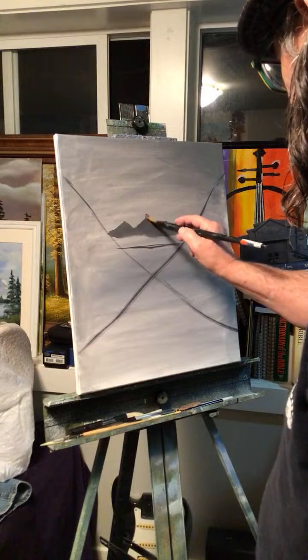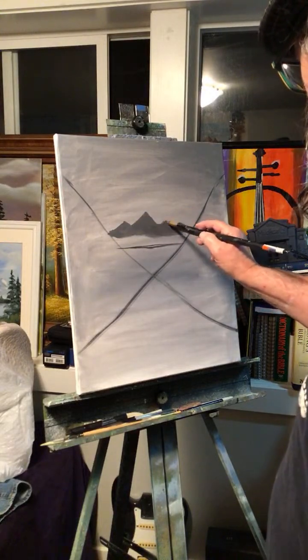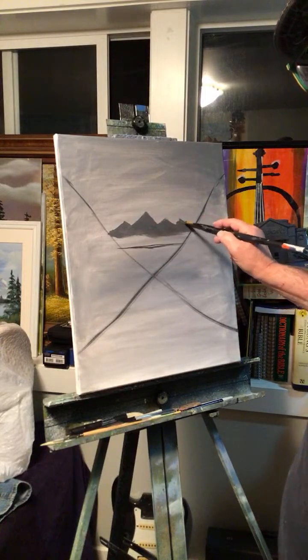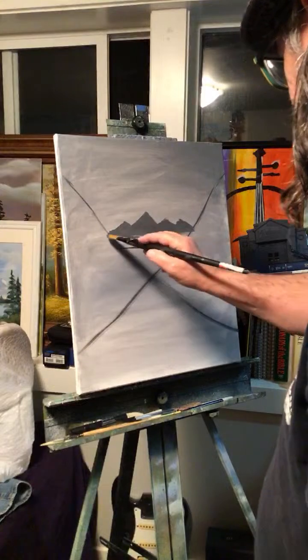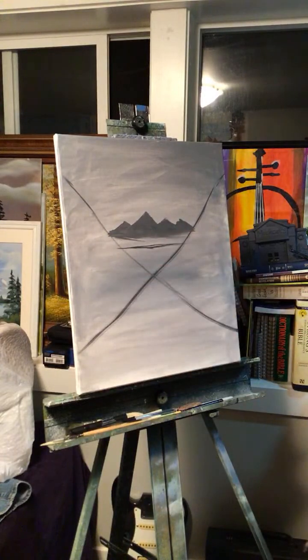Like that. That's all you need. Let's make this one in the middle a little bigger. When I put the color up there, I'll make more peaks on it and stuff, but that looks good.